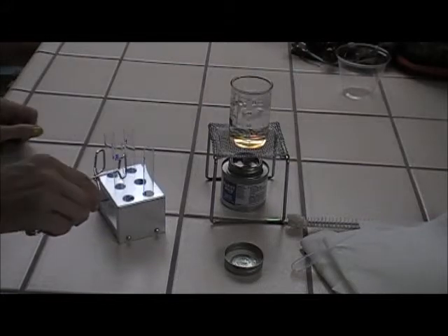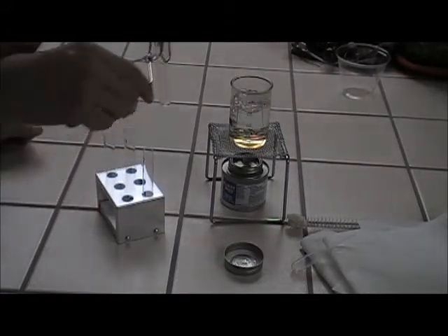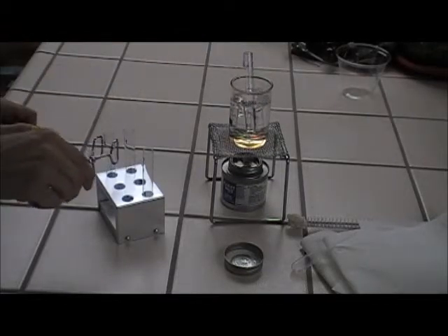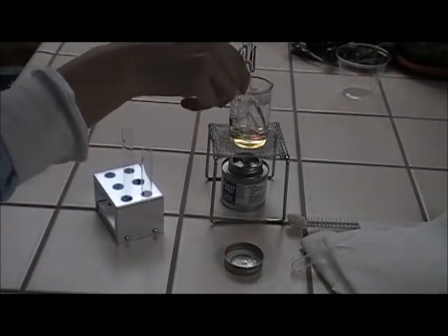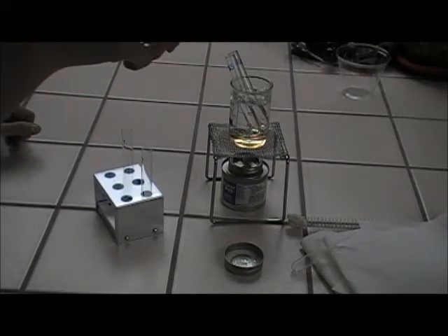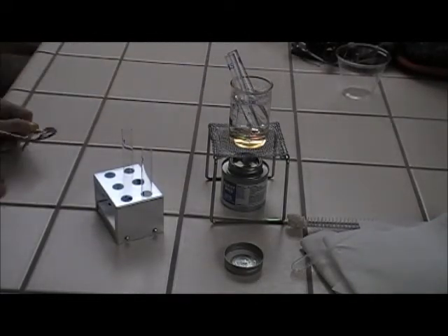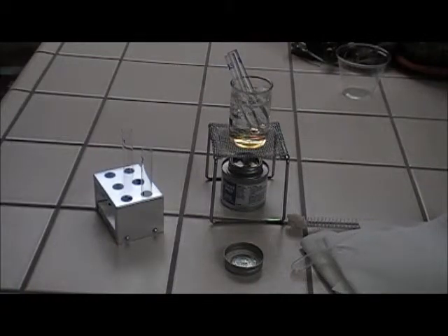So test tube 6, test tube 5, and we'll leave them in there for about 5 minutes.